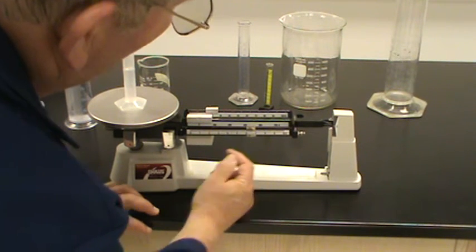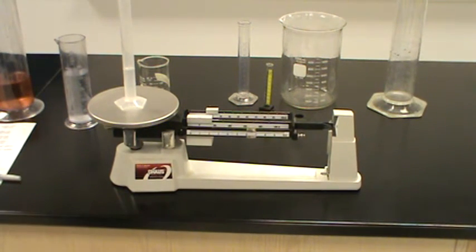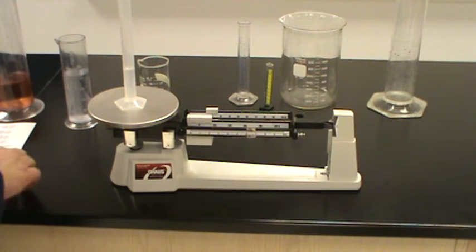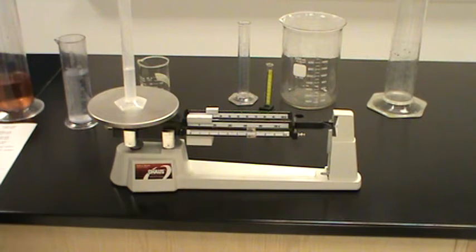With 16.8, I've got it to balance at 26.5. So the difference between the two is 9.7 grams. What can we conclude?